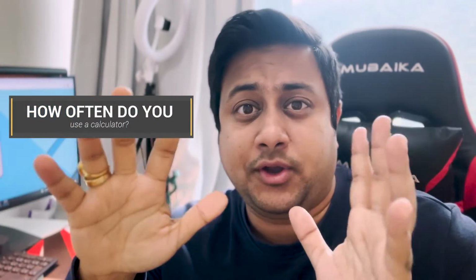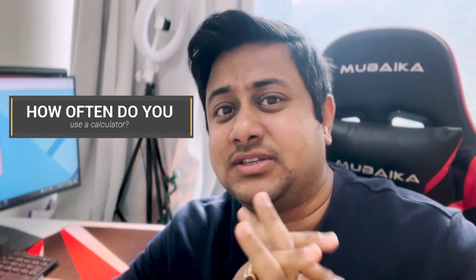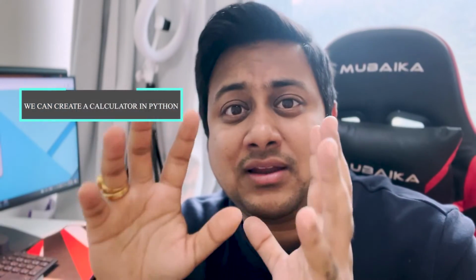How often do you use a calculator? Well, I do it on a regular basis, on a daily basis. Have you ever thought, is it difficult or is it easy to create a calculator of our own using Python? Well, the answer to this question is a definite yes. We can create a Python calculator.